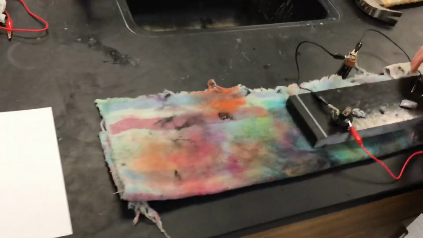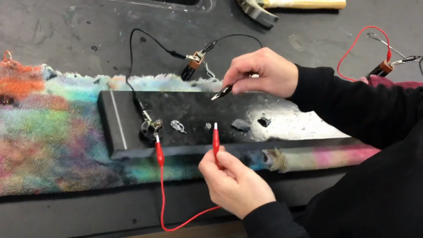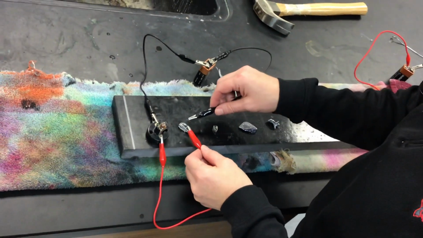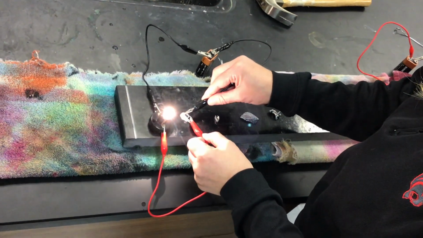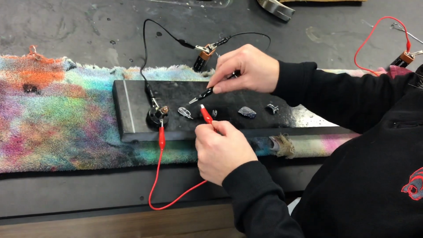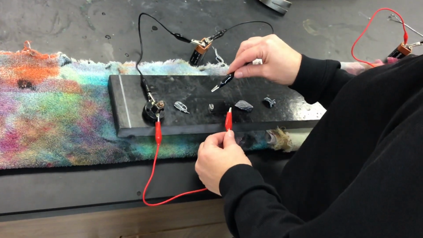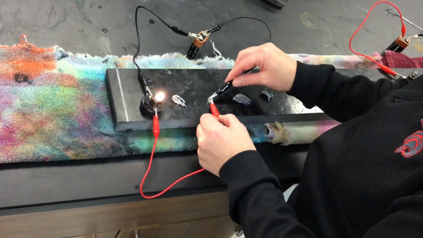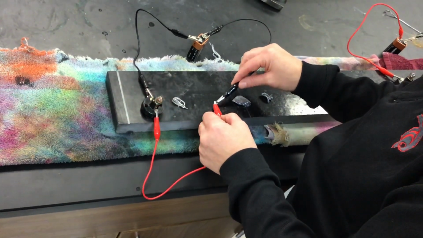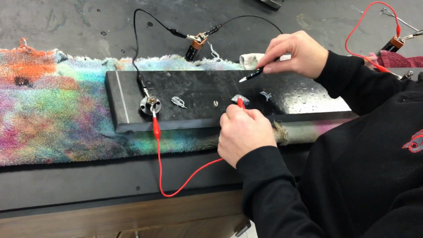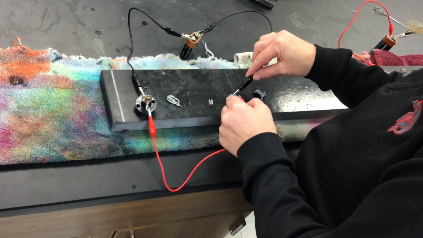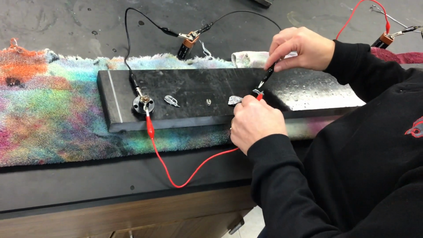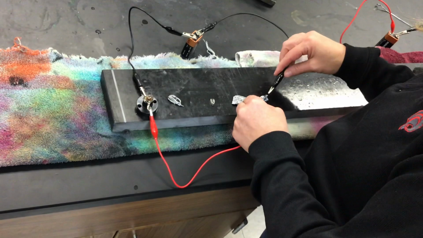So as I go through the conductivity, you're looking to see whether the light bulb will light based on me touching the different elements. So here, this is aluminum. This is magnesium ribbon. Silicon. And finally, zinc.